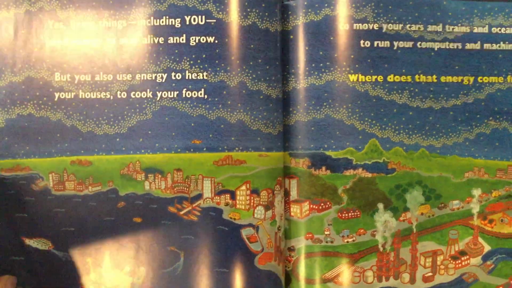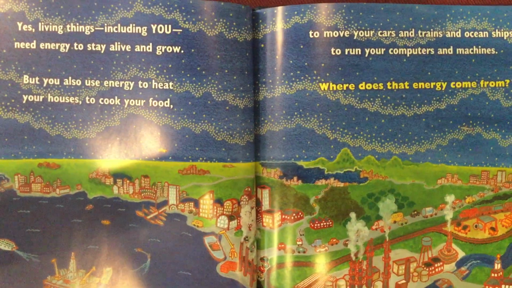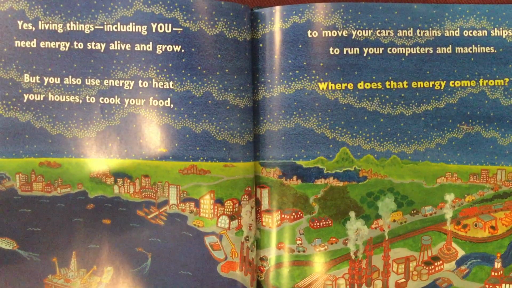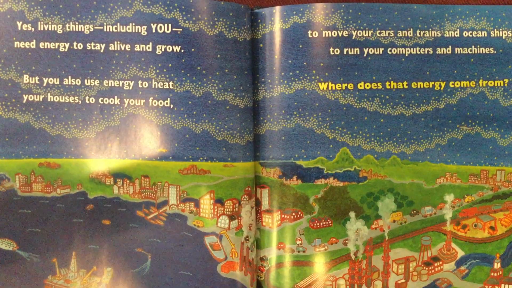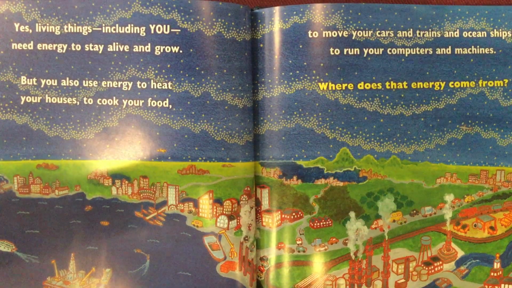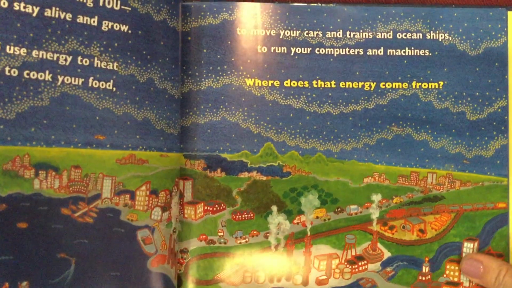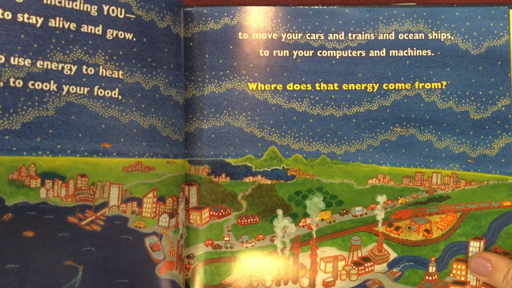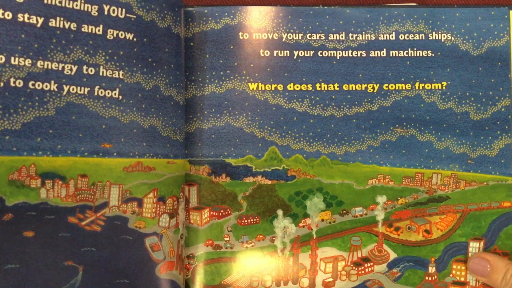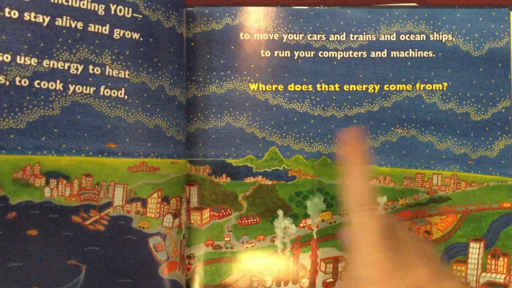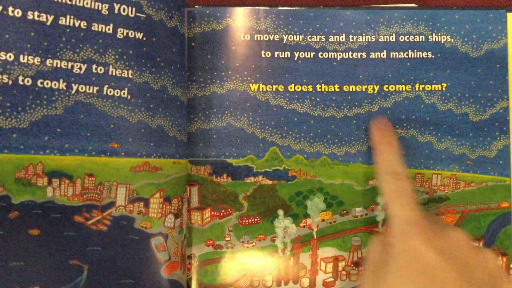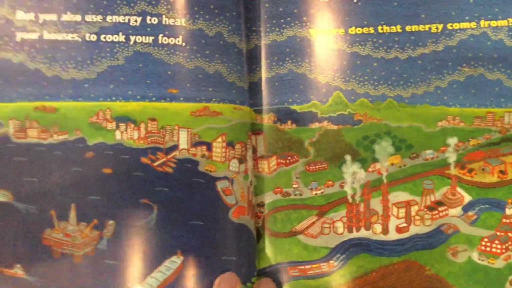Yes, living things, including you, need energy to stay alive and grow. But you also use energy to heat your houses, to cook your food, to move your cars and trains and ocean ships, to run your computers and machines. Where does that energy come from?